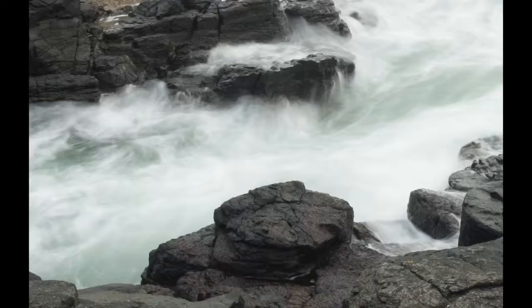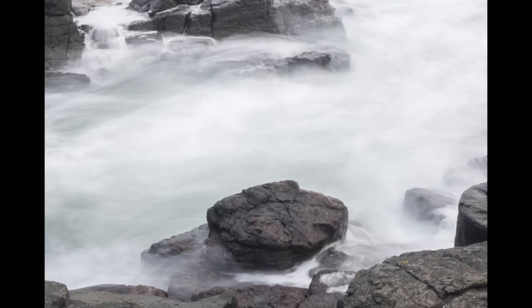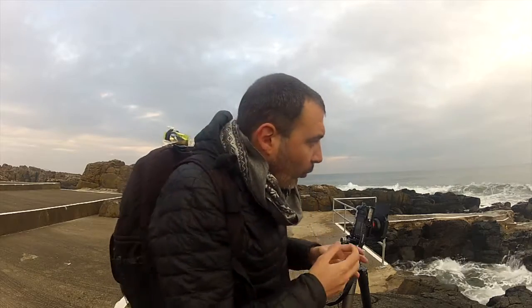The difference between a 1 second and a 2.5 second. And again, this is where your own artistic eye, your own artistic feeling comes into play. There's no right or wrong answer here. This is where you can actually play a little bit with what you're looking for. Very important, however, that you're watching the waves.